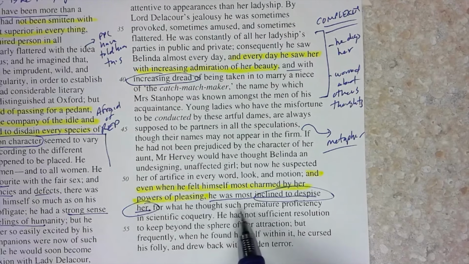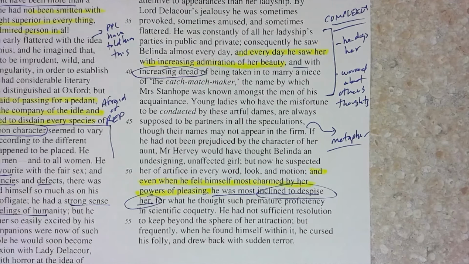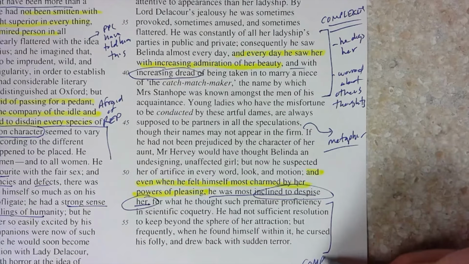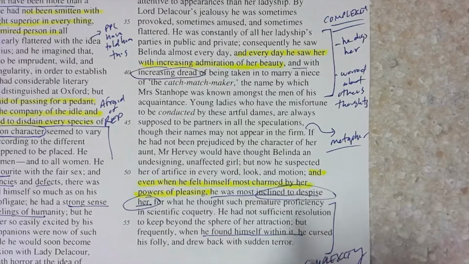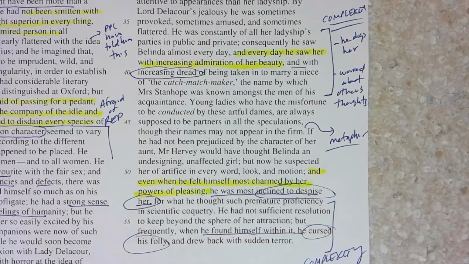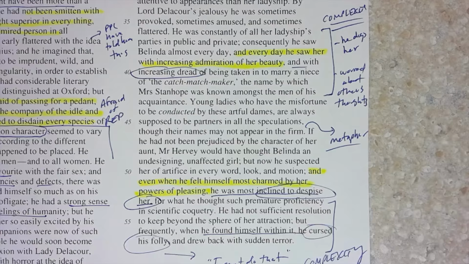Okay, what he thought for such premature proficiency in scientific coquetry. He had not sufficient resolution to keep beyond the sphere of her attraction, but frequently when he found himself within it, he cursed his folly and drew back with sudden terror. Man, it's the same thing. Such complexity. He finds himself being drawn in, right? Oh, man, I really want to be with her. And then he curses his folly. He says to himself, I can't do that, because he's afraid of what others will think.